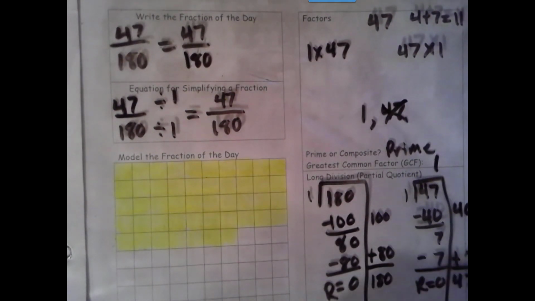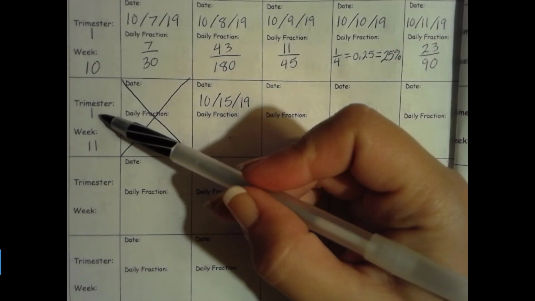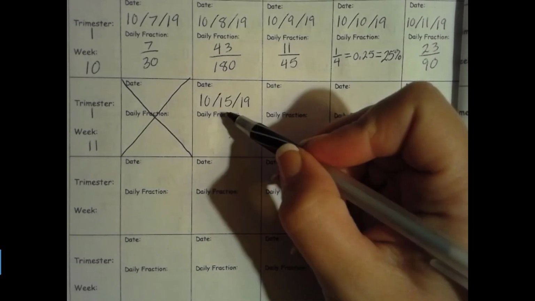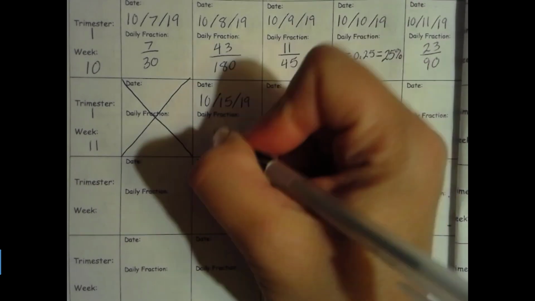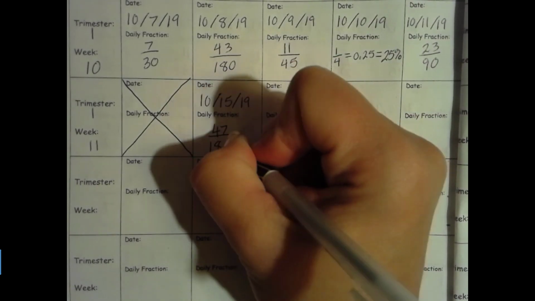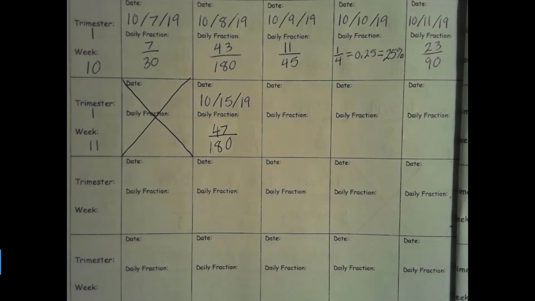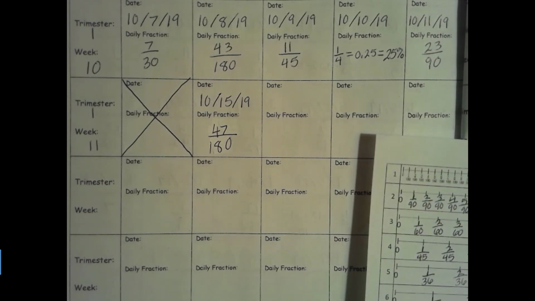Now it's time to fill in our data collection page. Okay, today is trimester 1, week 11. Our date today is 10/15/19, and our fraction was 47 180ths. 47 is a prime number, and it's not a factor of 180, so the only common factor they have is 1. So we made groups of 1.